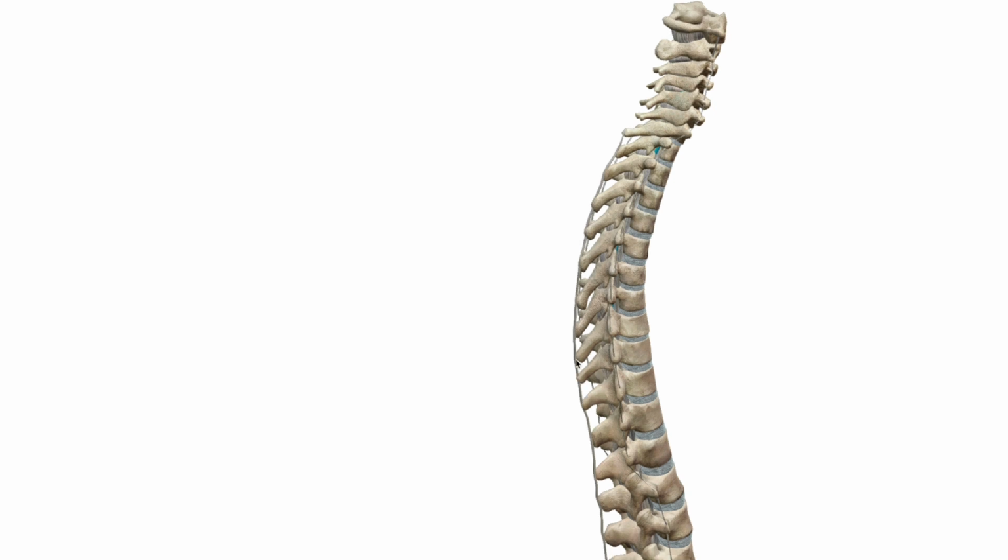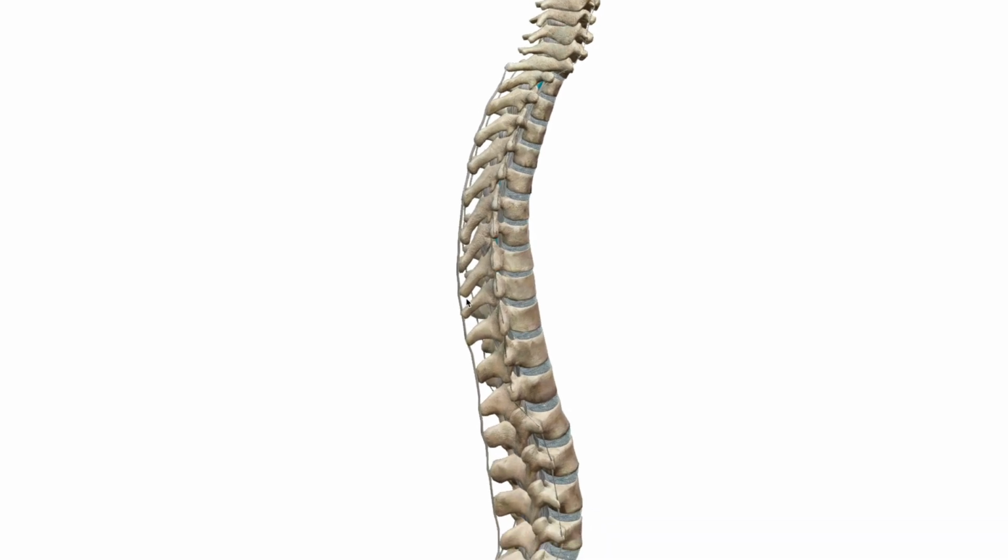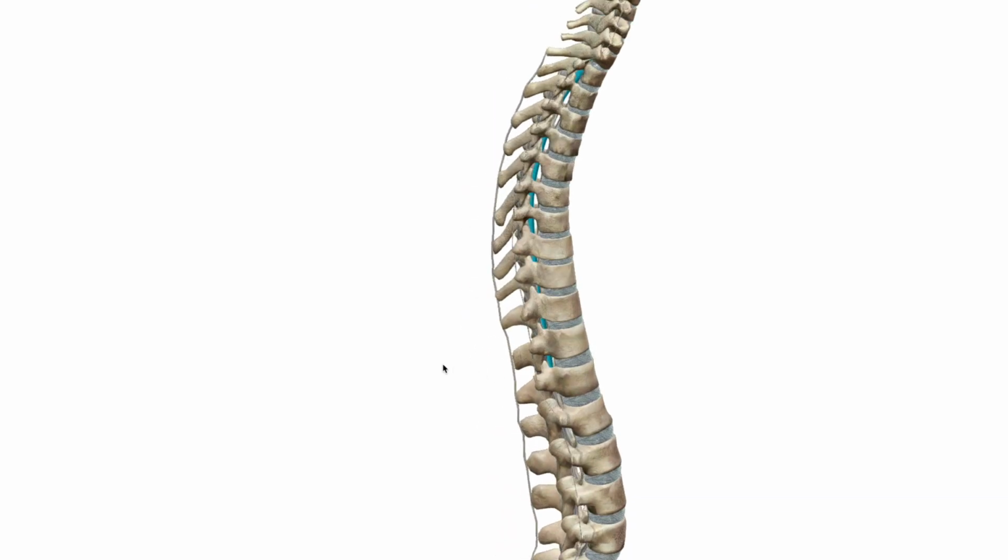Okay, so that does it with your spine and the things that you need to know about the vertebral column. Let's move on to your next part.